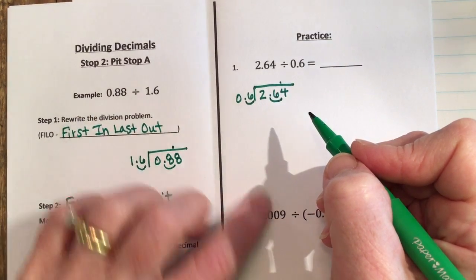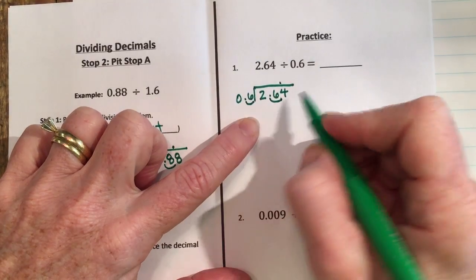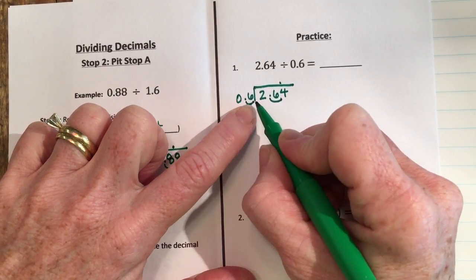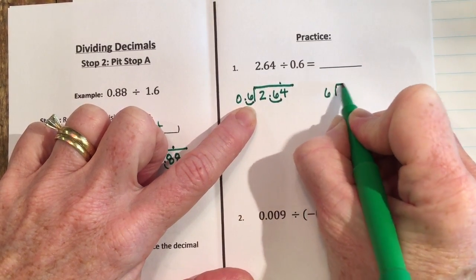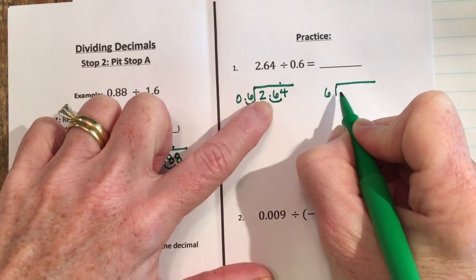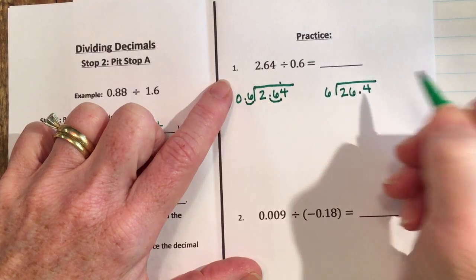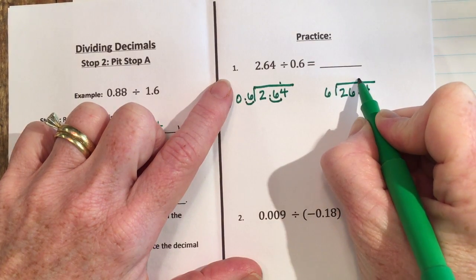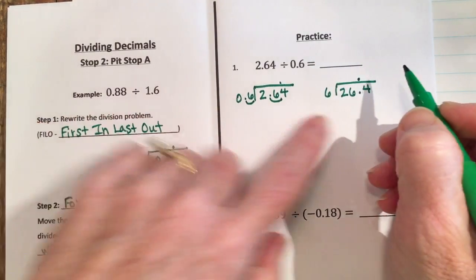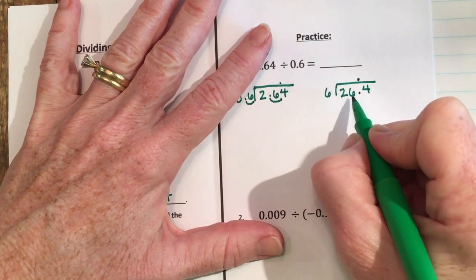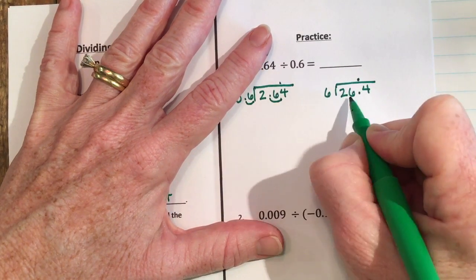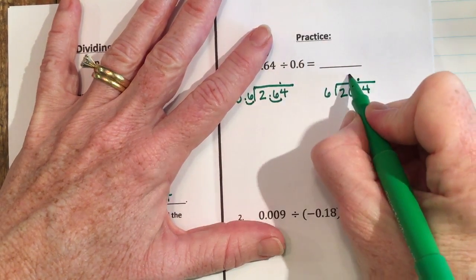All right, so then the next step is to rewrite the problem. I always want to do that before dividing. It's just way less confusing. So this is now a 6 on the outside, and on the inside, instead of 2.64, it's now 26.4. Okay, I know my decimal's jumping up. It's moving up here, so it's not here anymore. 6 will go into 20, it won't go into 2, it will go into 26 4 times.